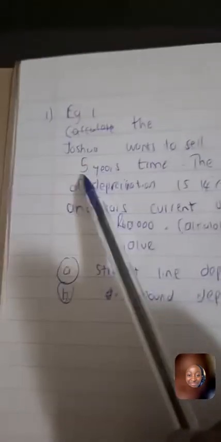Joshua wants to sell his car in 5 years' time. The rate of depreciation is 14% per annum, and the car's current value is 60,000. So we need to calculate the book value using straight line depreciation.